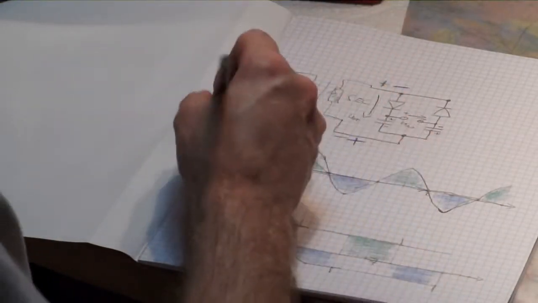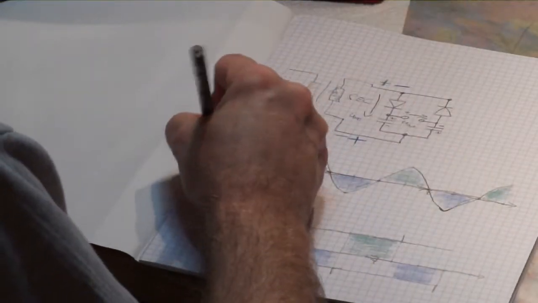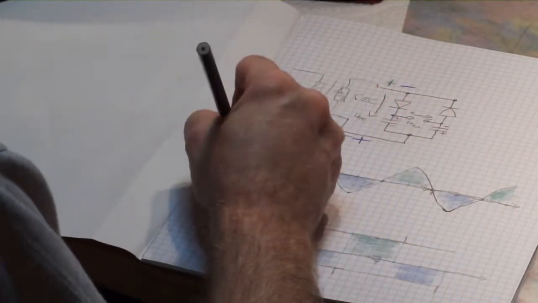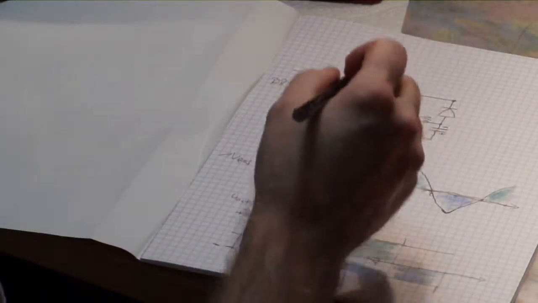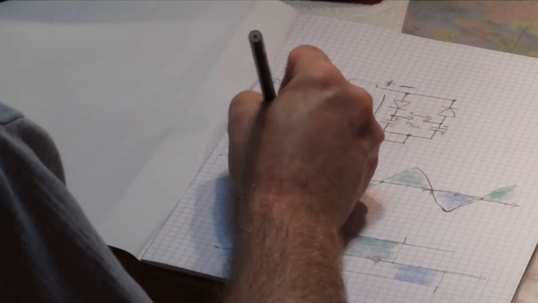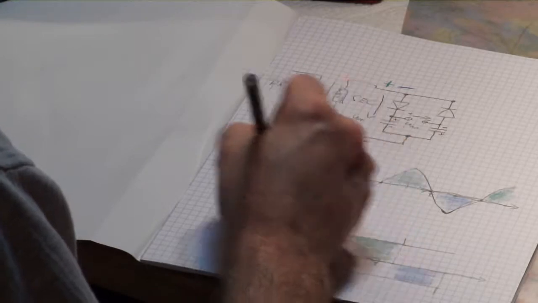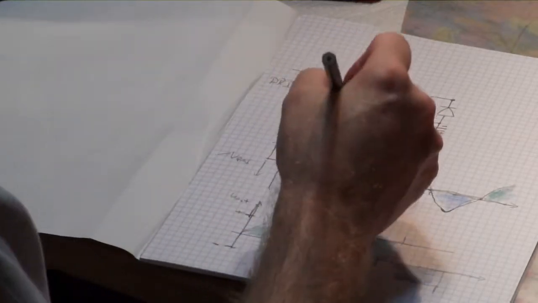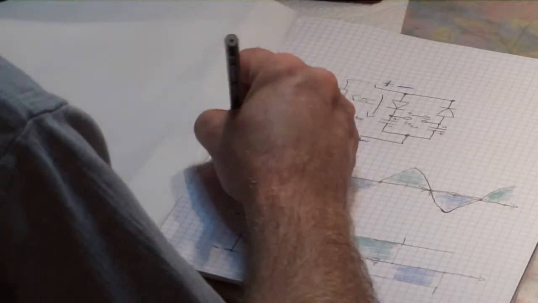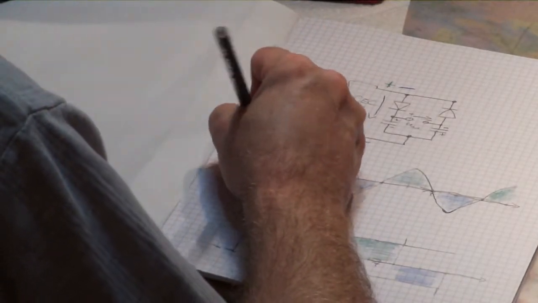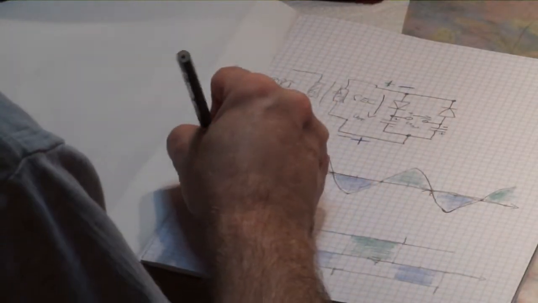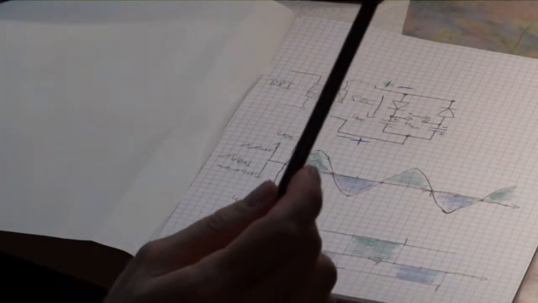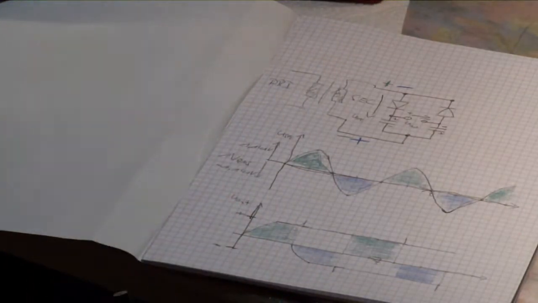Here we got the peak voltage of 1.141 volts, and here as well minus 1.141 volts peak.